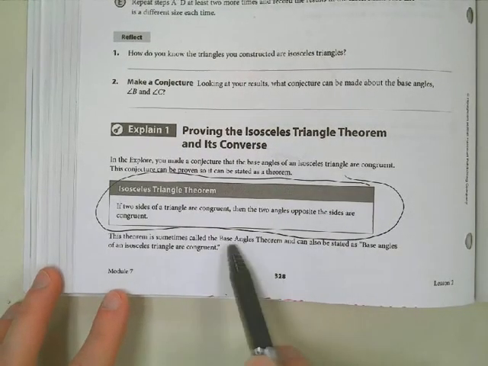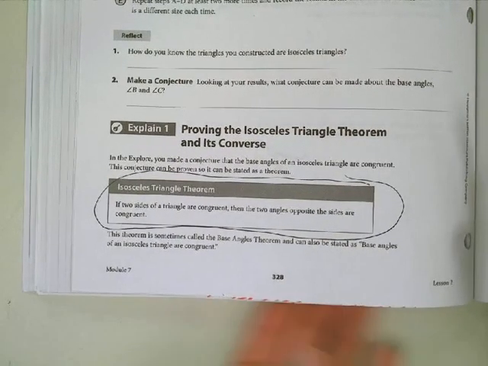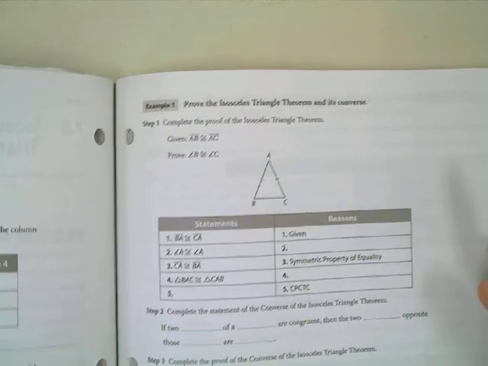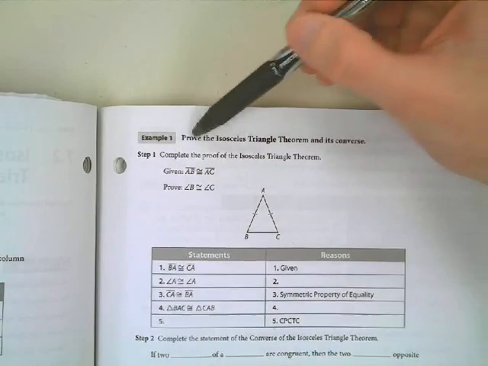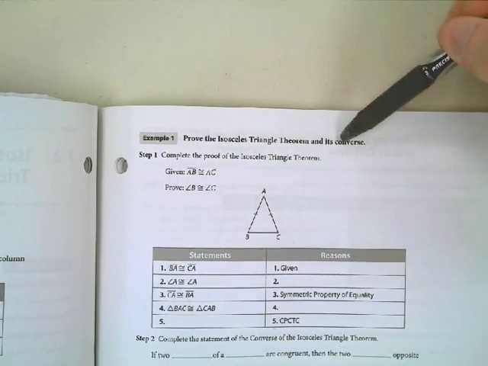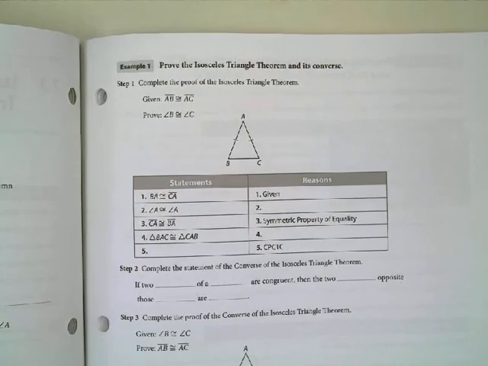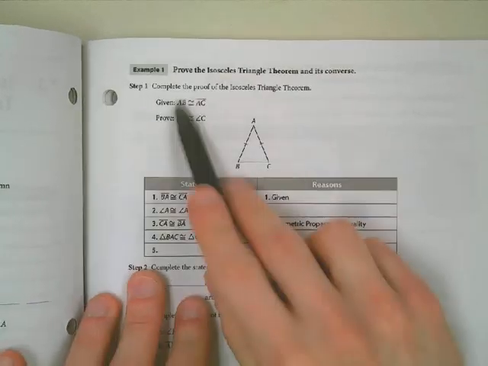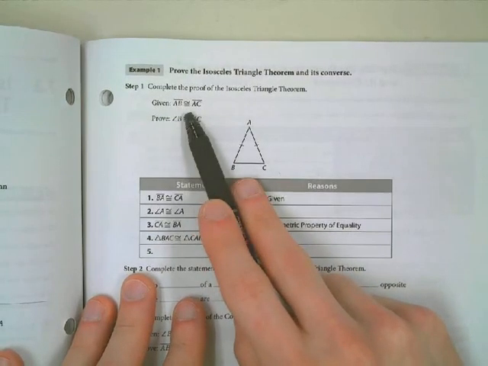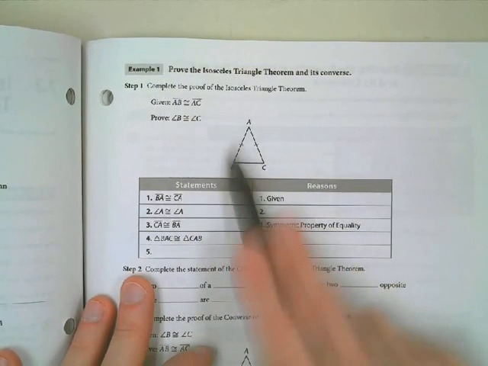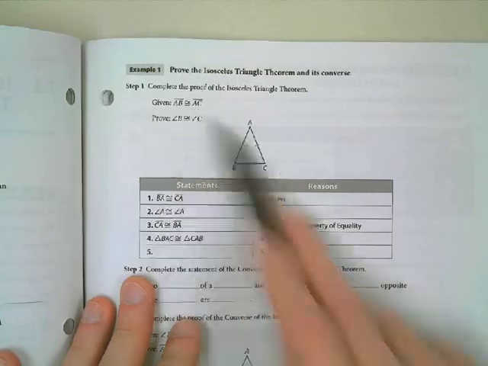So if we look up here, we're actually going to prove this to be true. We're going to prove the isosceles triangle theorem and its converse. Remember, the converse is when you just flip the if-then statement around. So we're going to complete the proof here. On page 329, we're given a triangle, and we're told that AB is congruent to AC, and it's marked in the picture there. We want to prove that angle B is congruent to angle C.